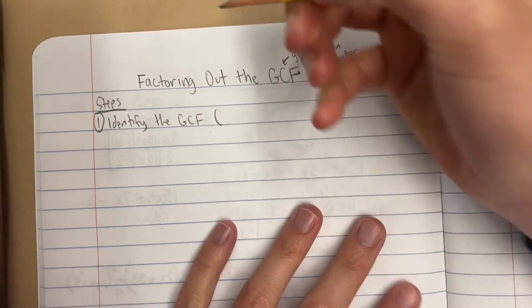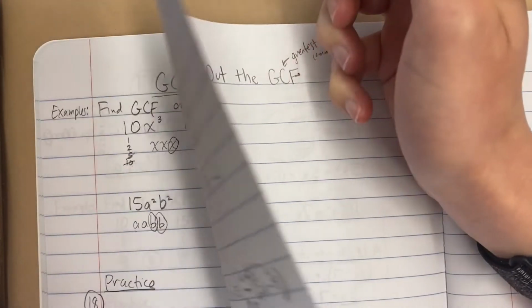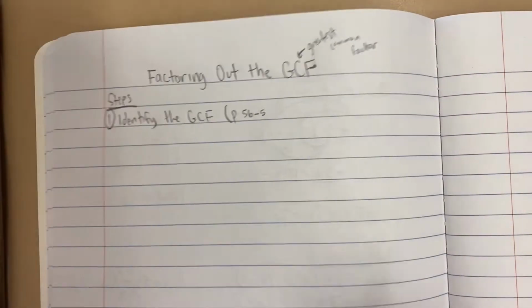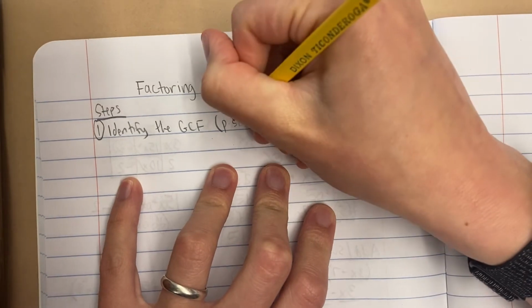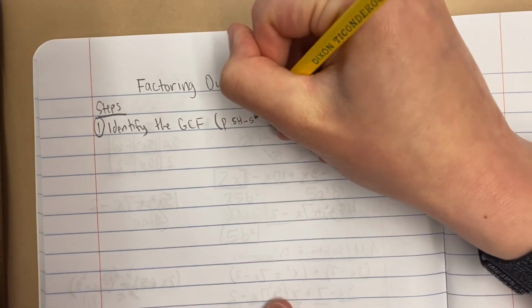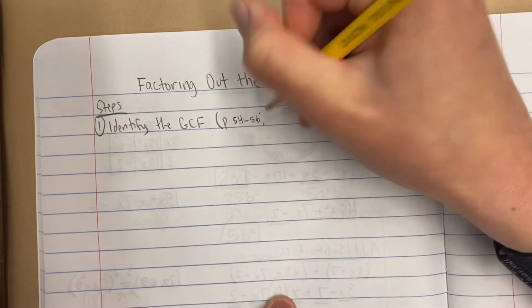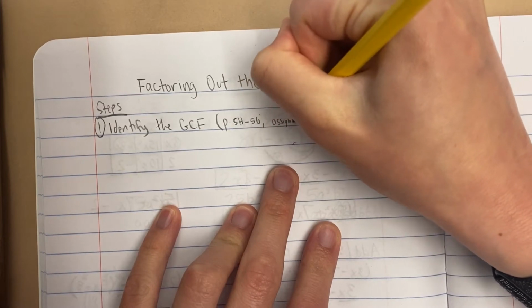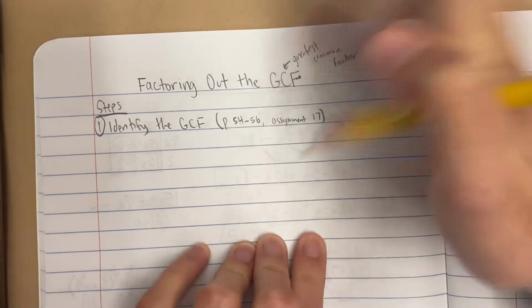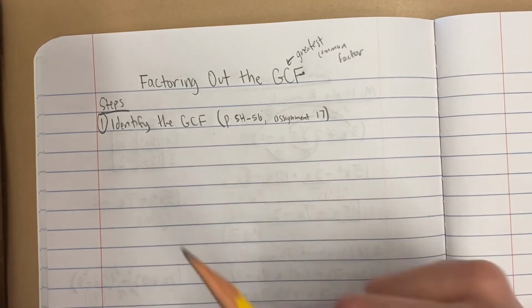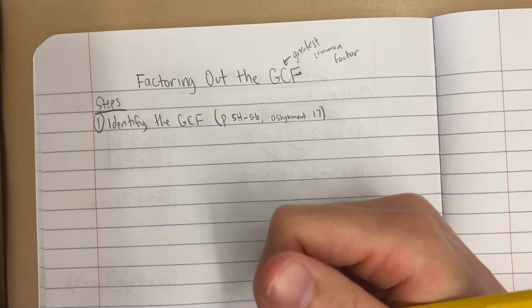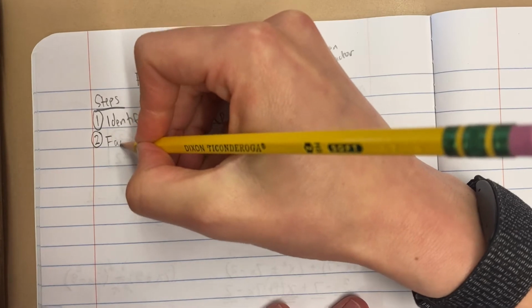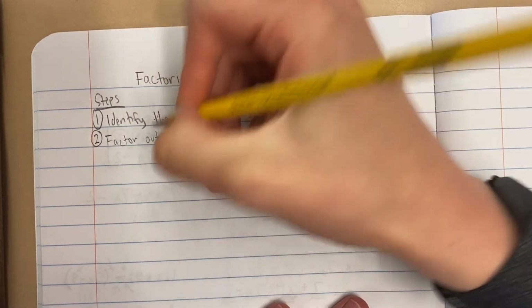And again, this is what you already learned. You can check your notebook. The pages I just said, pages 54 through 56. Okay, that was assignment 17. So you already learned how to do this first step. I'll kind of review it here, but I'm expecting that you already know when you look at three terms how to say, okay, what's the GCF of these terms? Now step 2 is we're going to factor out the GCF, and this is what's new, and I'll show you what it means.